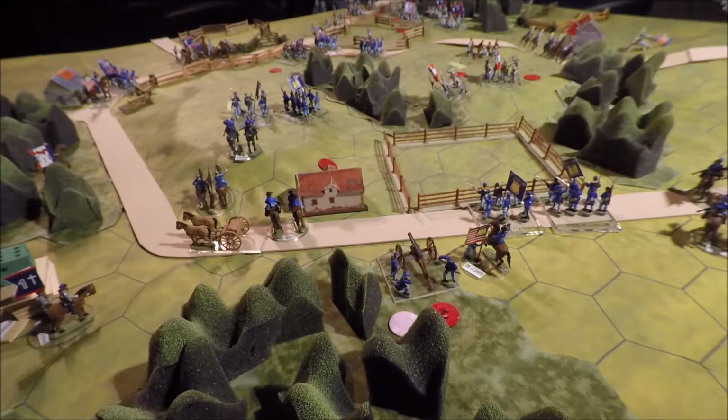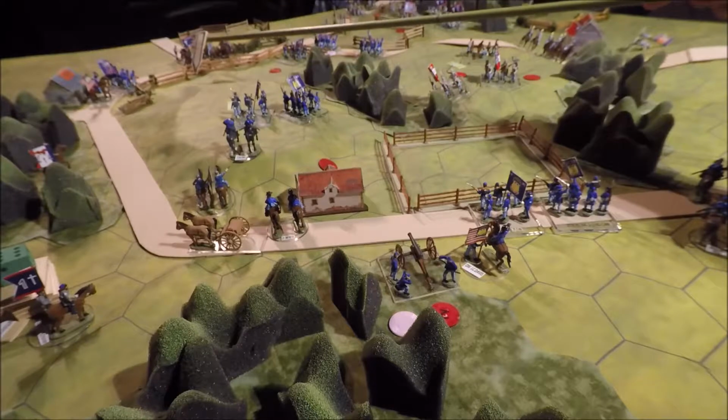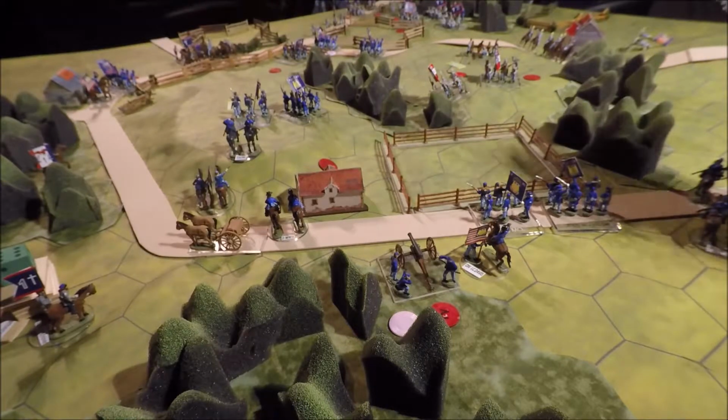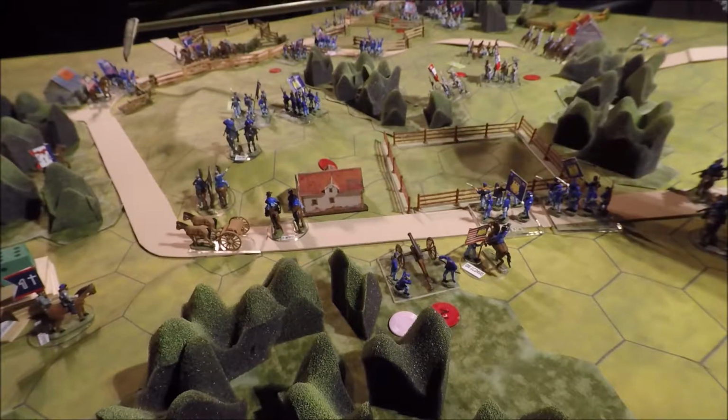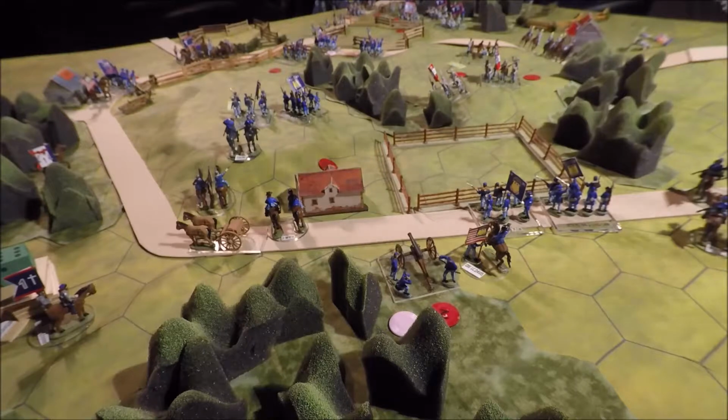considering that the Confederates are right there down the end here, more than likely, looking at this, Union infantry is just going to open fire on the Confederates there. That would be good.